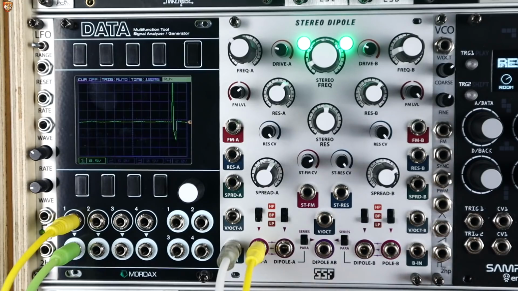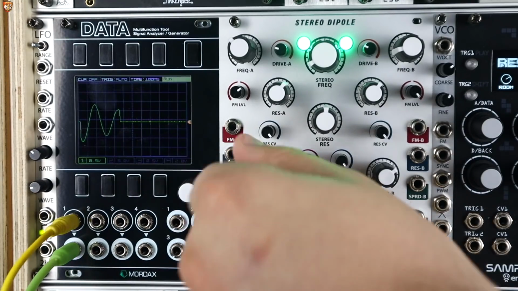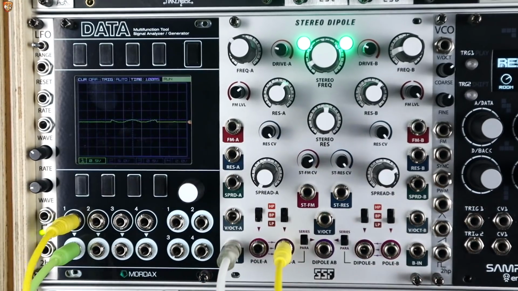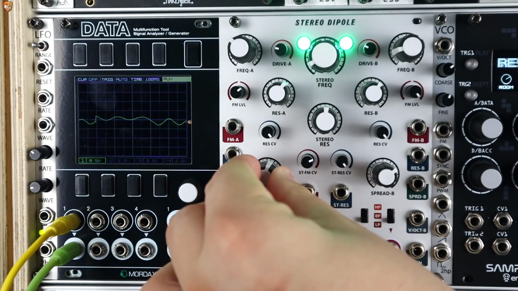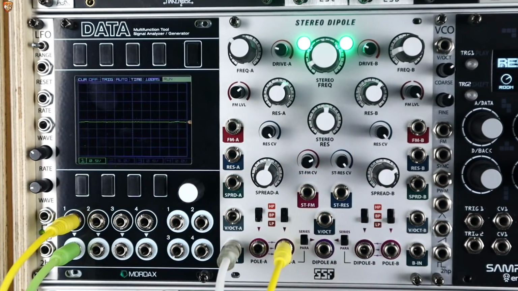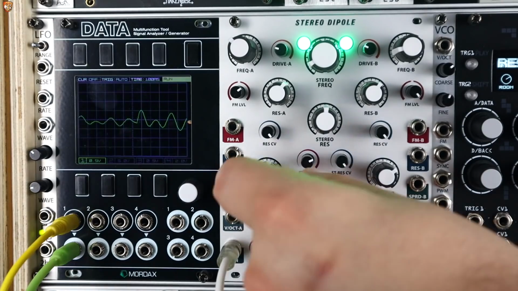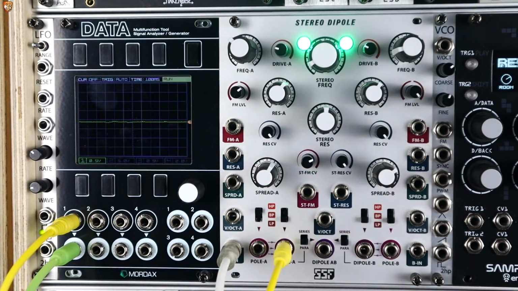I'm taking this output here and just modulating another filter just with a simple sharktooth wave at its input. Now coming out of the dipole, we're getting these interesting crossovers of the two sine waves.